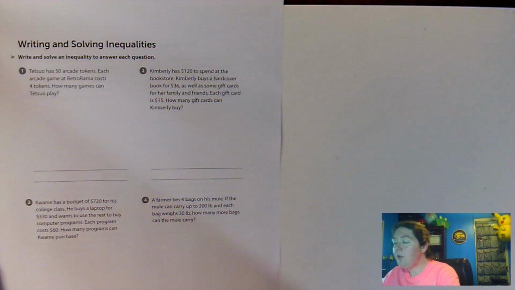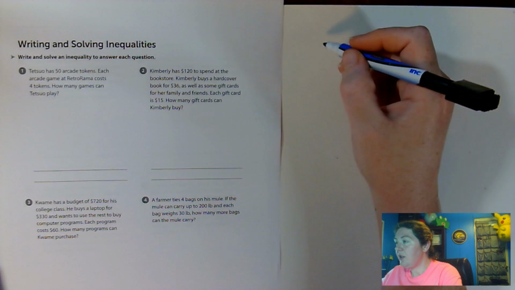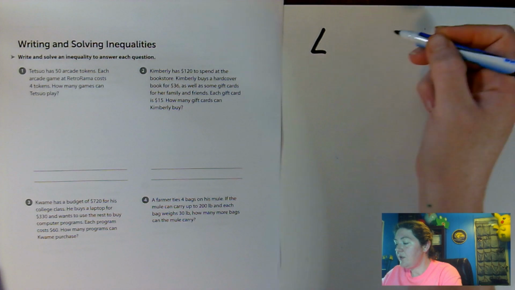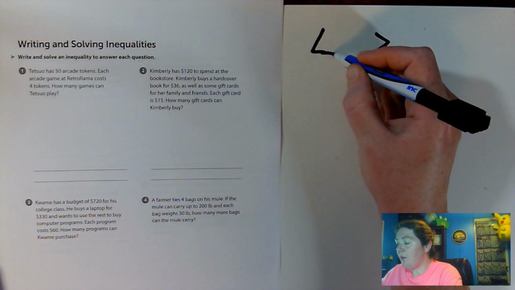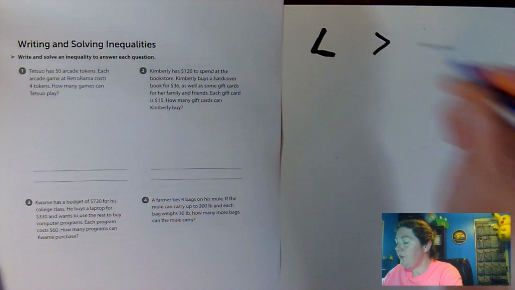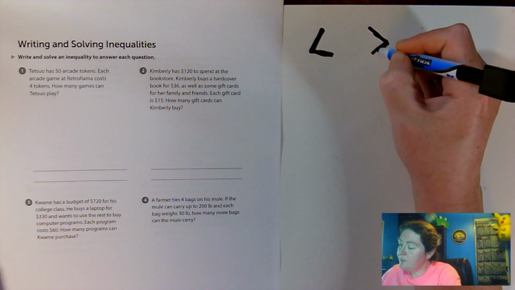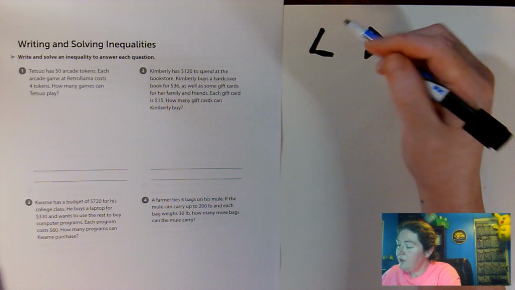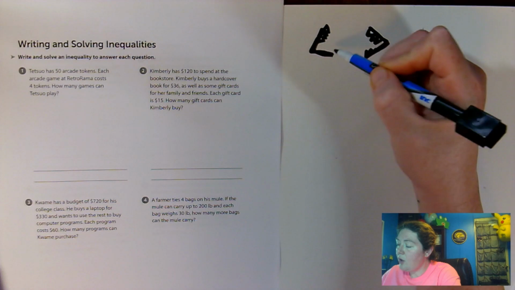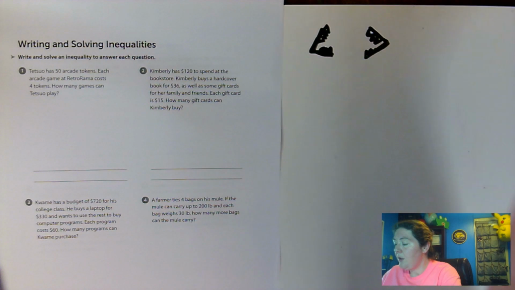Inequality, I know there's something in there about equal, but the "in" part means they're not equal. This is these signs. Do you remember these? We talked a lot about these. Greater than, less than. We talked a lot about that alligator's mouth, the hungry alligator who's always going to eat the bigger number.